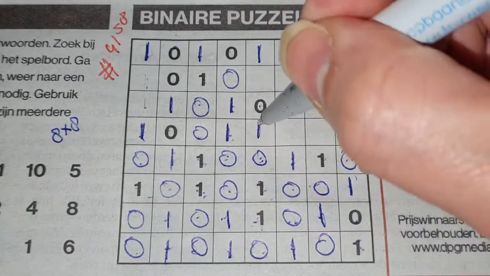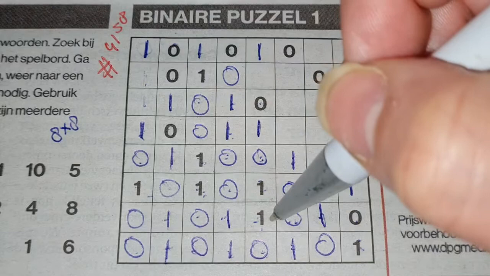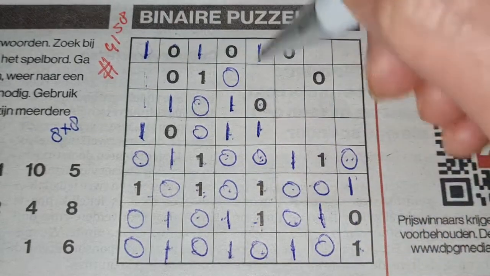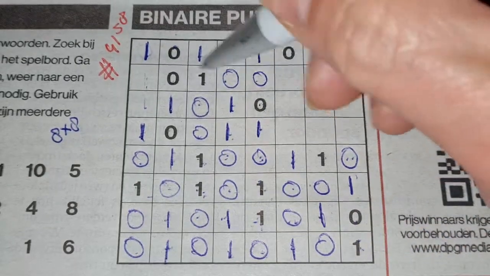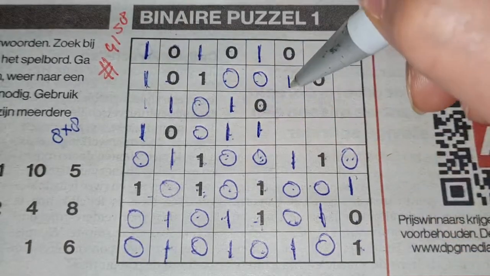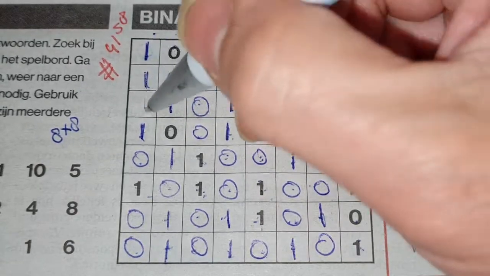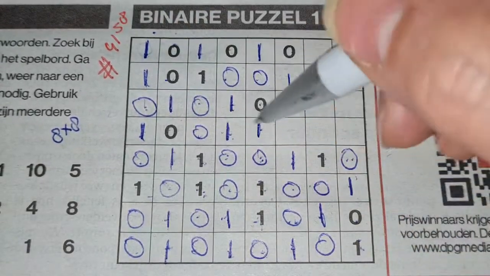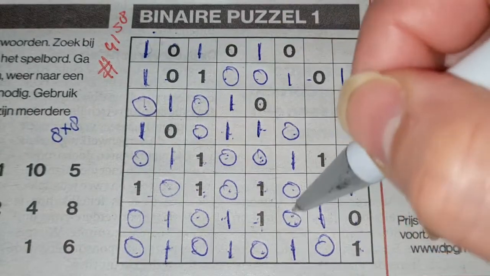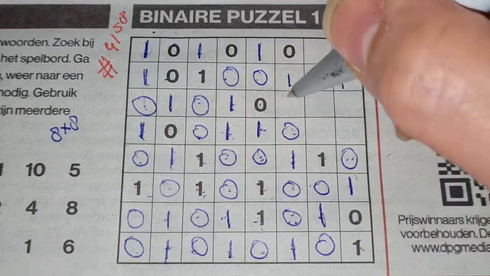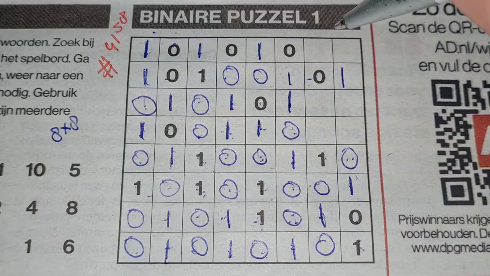Between two 0s comes a 1. 1, 2, 3, 4 ones, so the rest are 0s. Four 0s we have here, so the rest are ones. Double one, here no, there no. Double one, here no, there no. Four 0s we have here, so the rest are ones. Then.